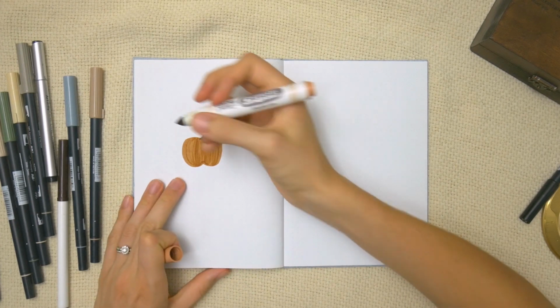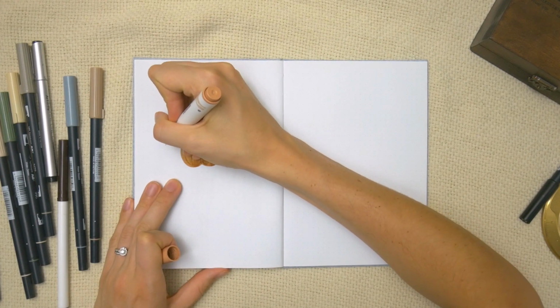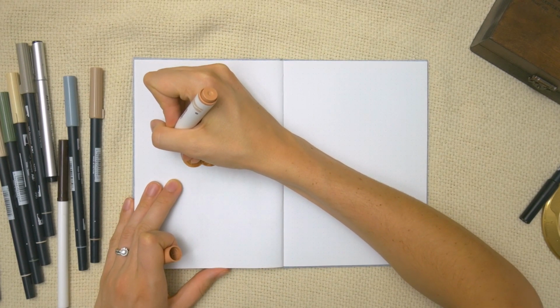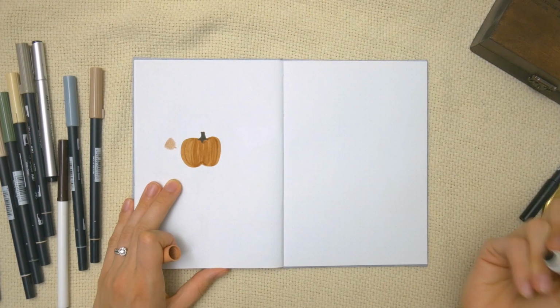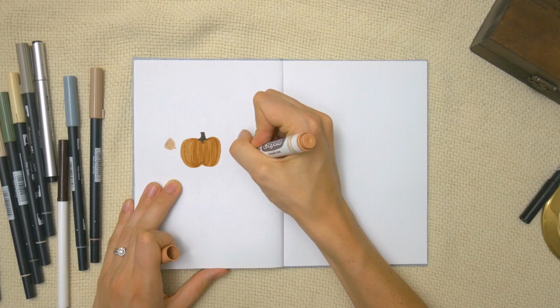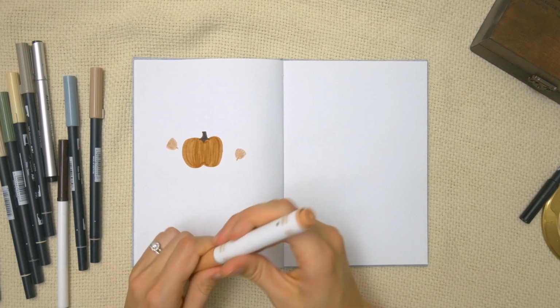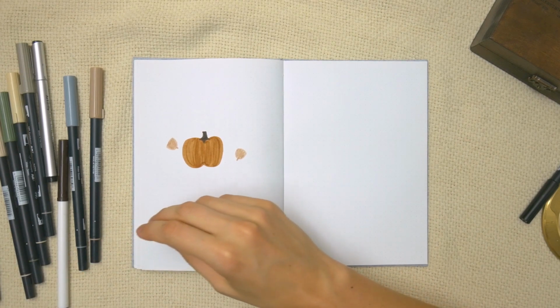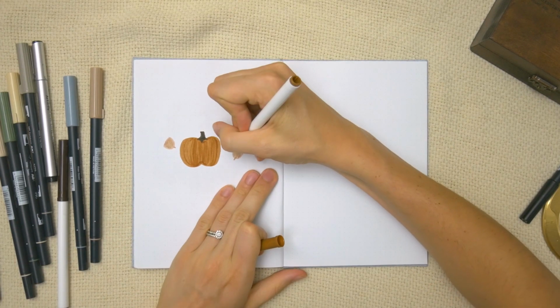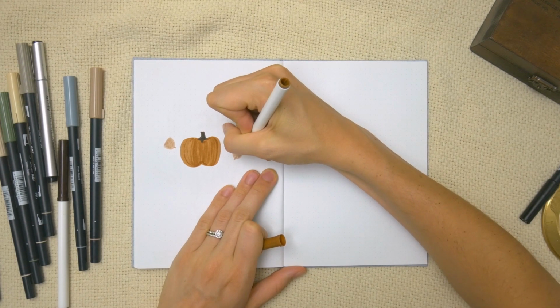So now I'm going to add some acorns and stuff on the sides to just make a little fall kind of decal in the middle of the page. So to do my acorns, I'm just drawing kind of a half oval, coloring it in, and then adding a little point to the bottom. And then we need to put the caps on there. So the caps again will be kind of a half circle on top.